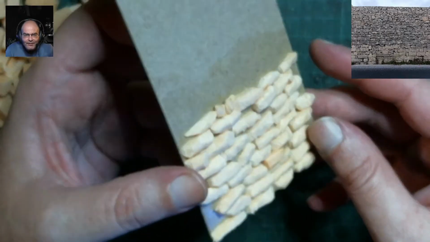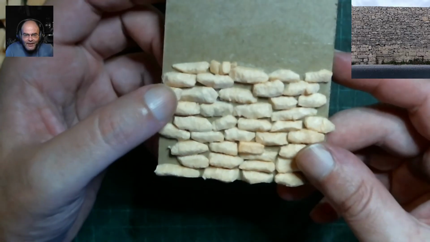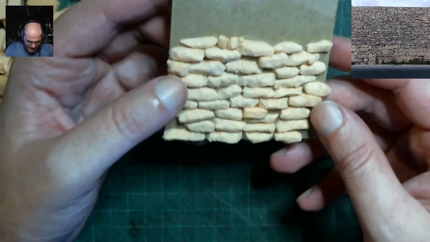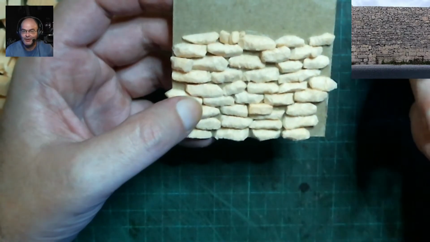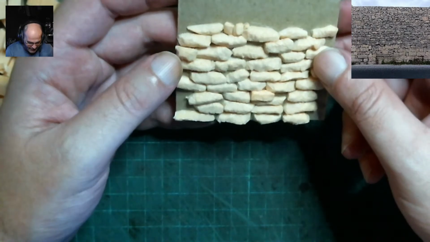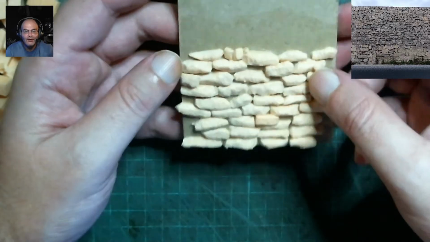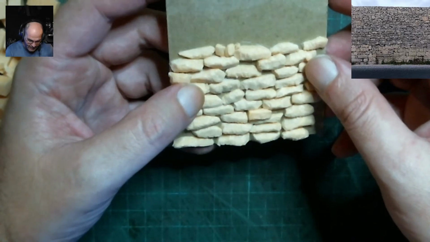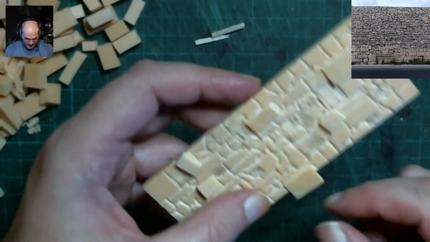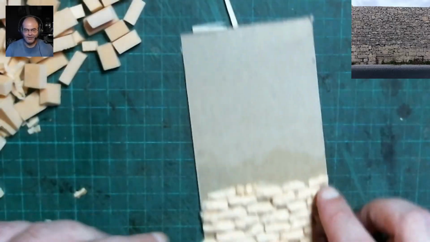So here's what we have. I think the effect is pretty good. Again, it's just that the amount of effort involved is probably too much for what we usually do. Okay, let's see. Nope, these aren't set yet. So let's just give that a minute.